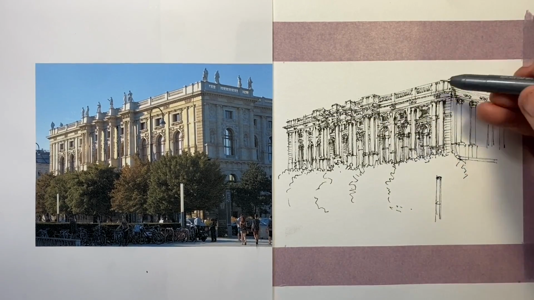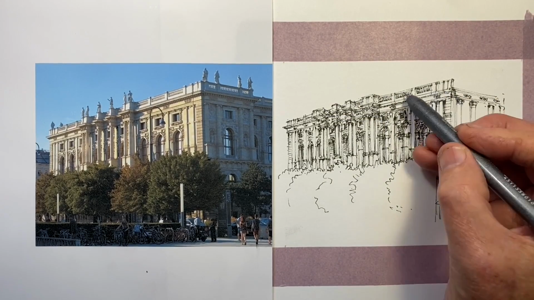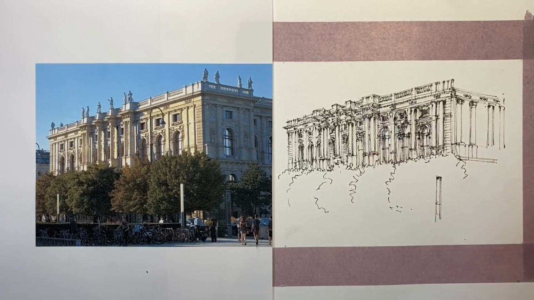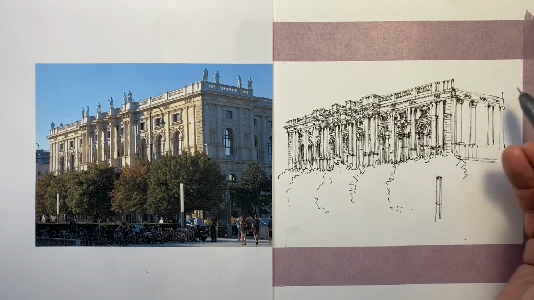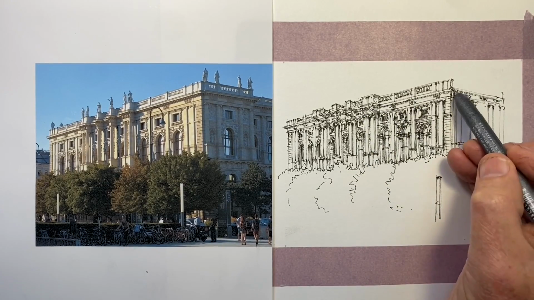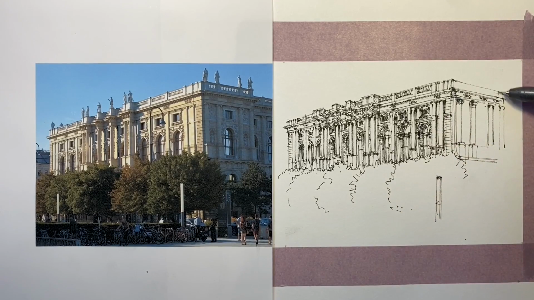and create in our imagination all this detail that we haven't actually drawn. And so now just do the same around the side.